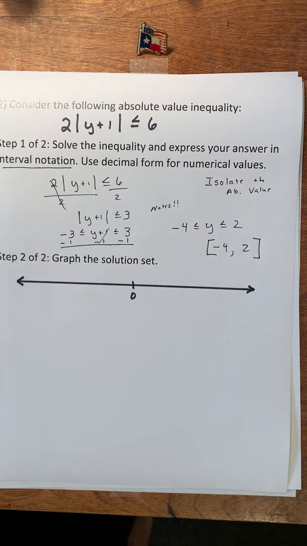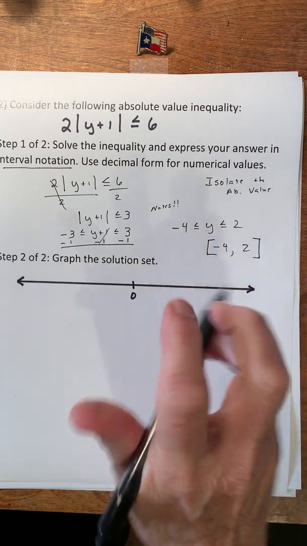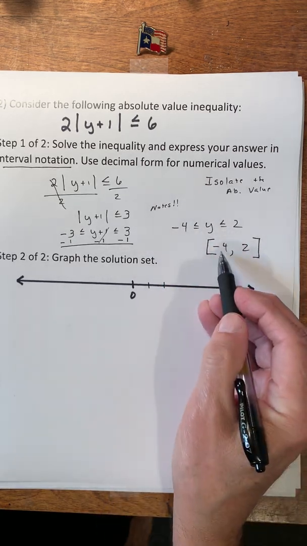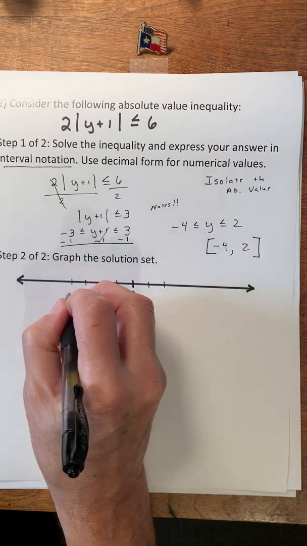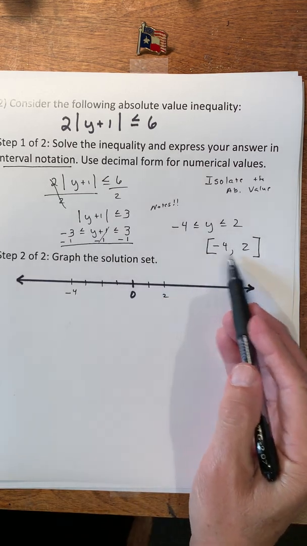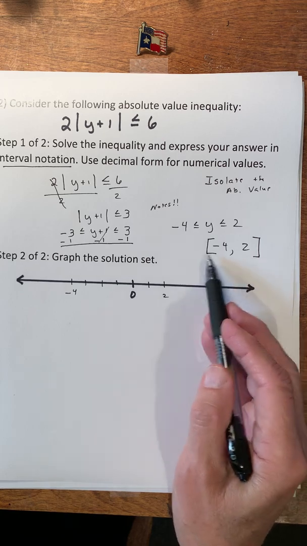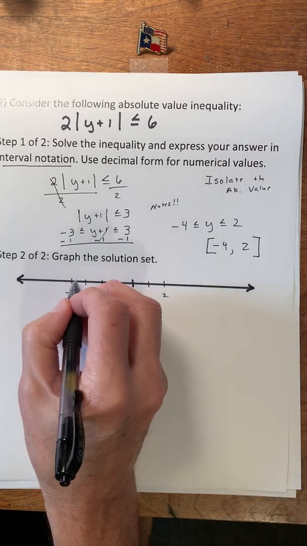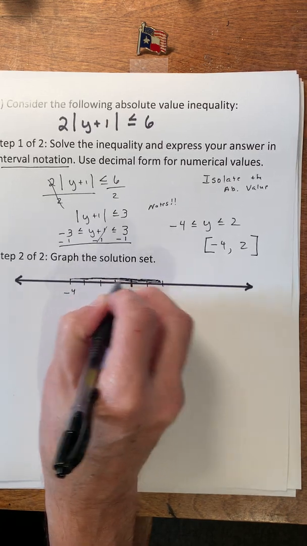Step 2, graph the thing. To graph it, all I need are these two values. Positive 2: 1, 2. Negative 4: 1, 2, 3, 4. And just as this interval indicates, my solution set is anything in between -4 and 2. So it's all this stuff in between -4 and 2.